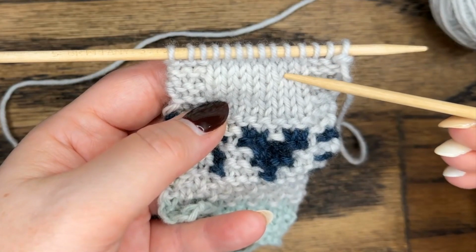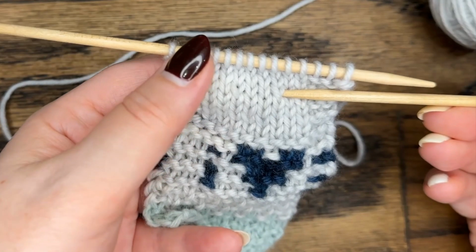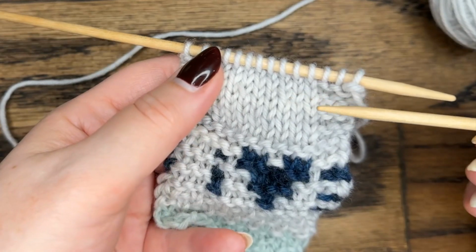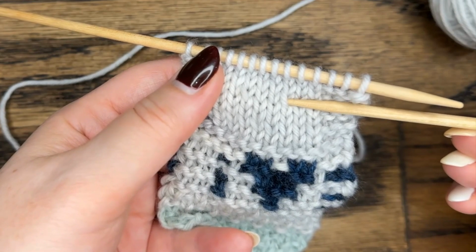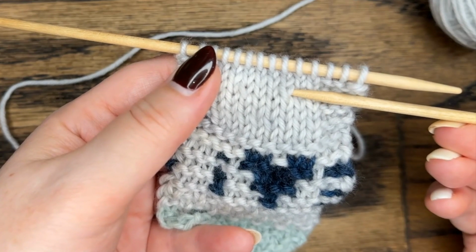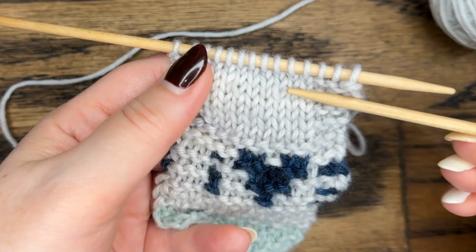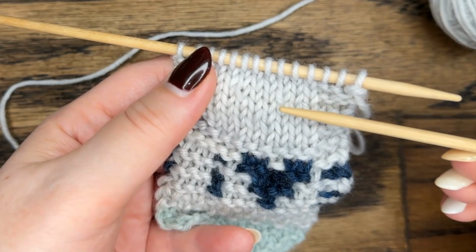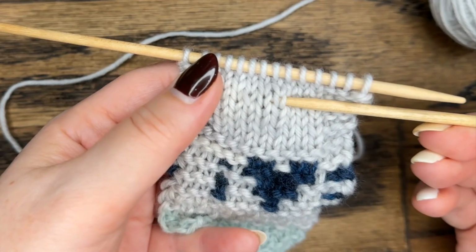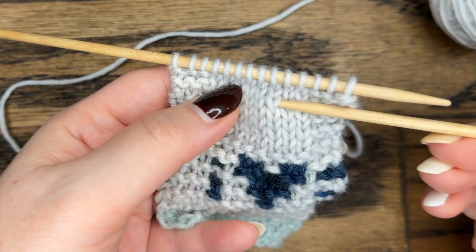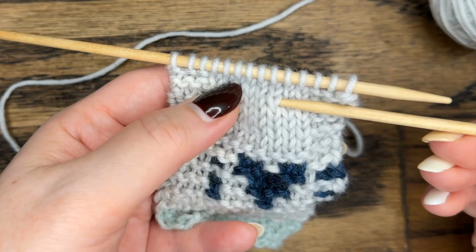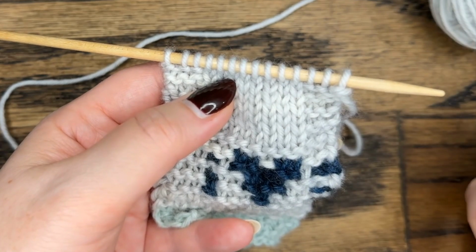If we look at this stitch where the stitch was knit twisted, you can see that this leg is sitting in front of this leg. That's how I know that it was worked twisted. If we look at the adjacent stitch, the two legs do not cross each other, whereas this stitch, one leg crosses in front of the other. That's how I know it was twisted.